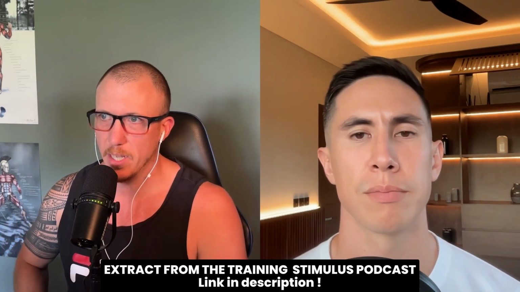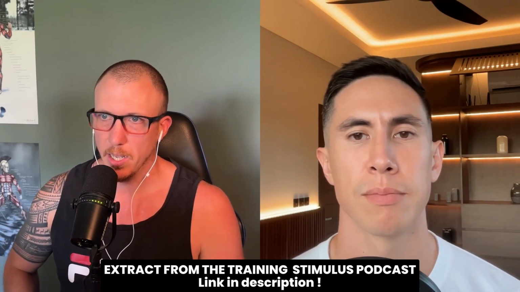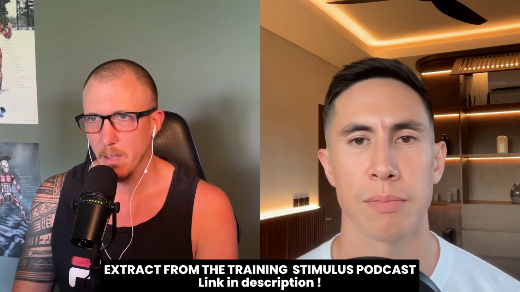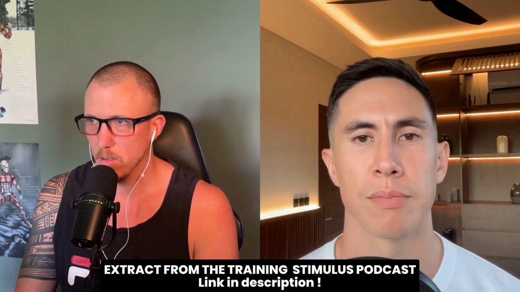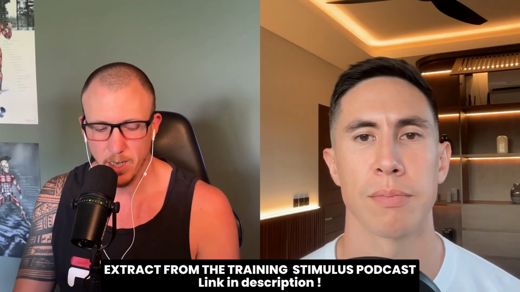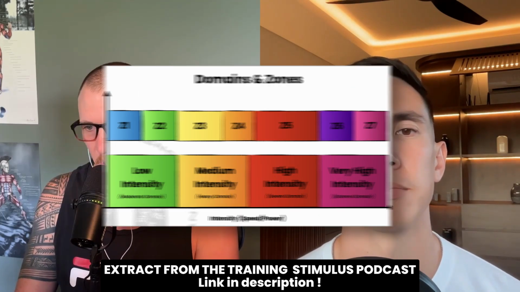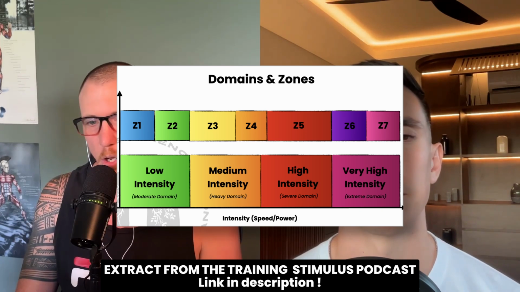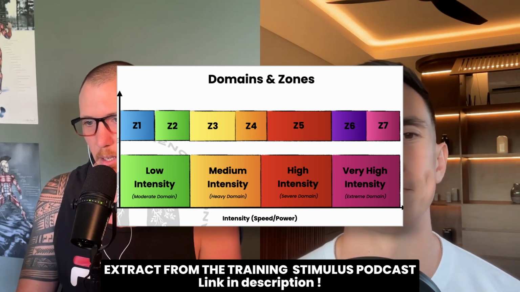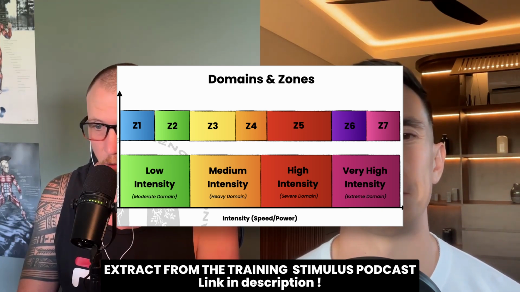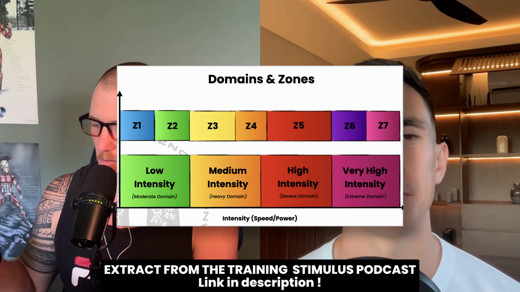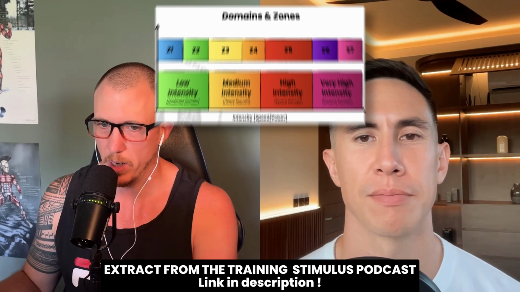So if we break down that spectrum just a little bit more, I gave this kind of the simple names: low, medium, high, very high intensity. If you read the physiology literature, you're going to find those called domains. There's 4 intensity domains, and the low intensity is called the moderate domain. The medium intensity is called the heavy domain. The high intensity is called the severe domain, and then the very high intensity is called the extreme domain.